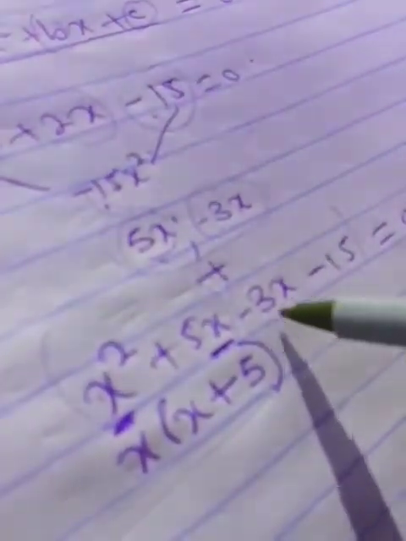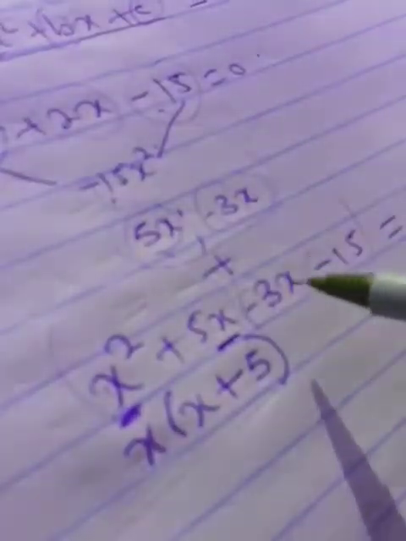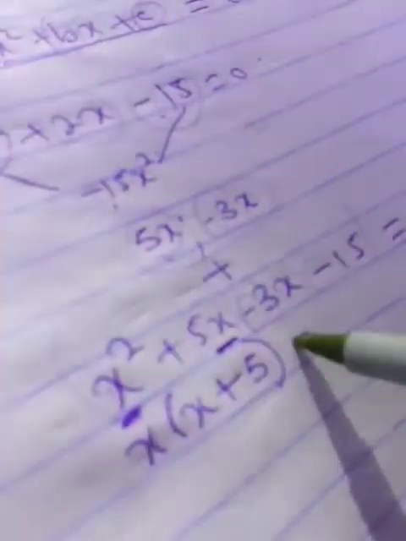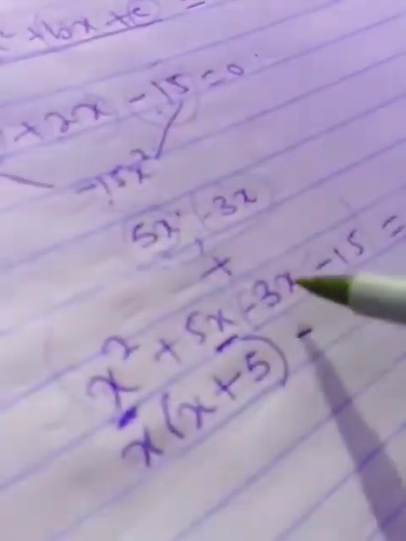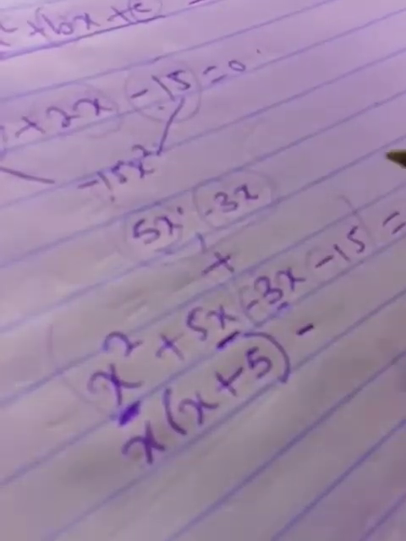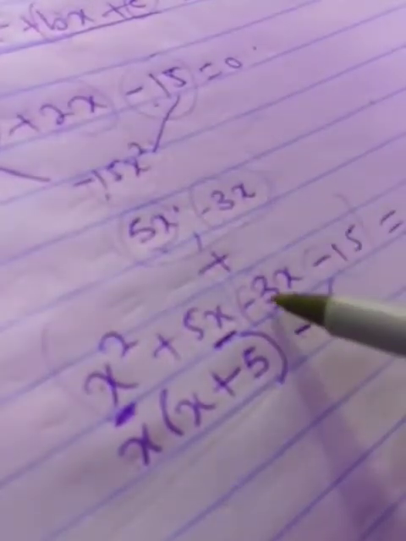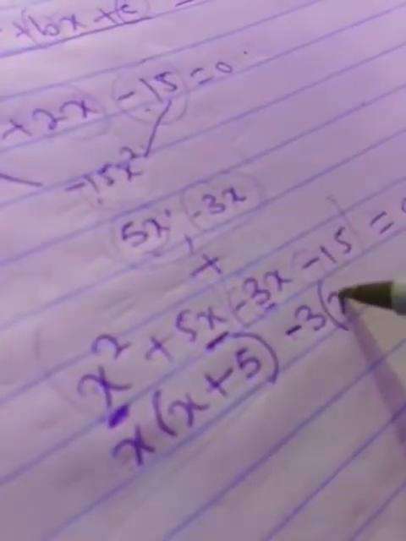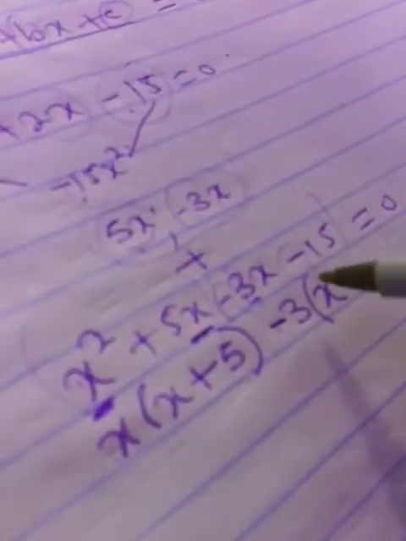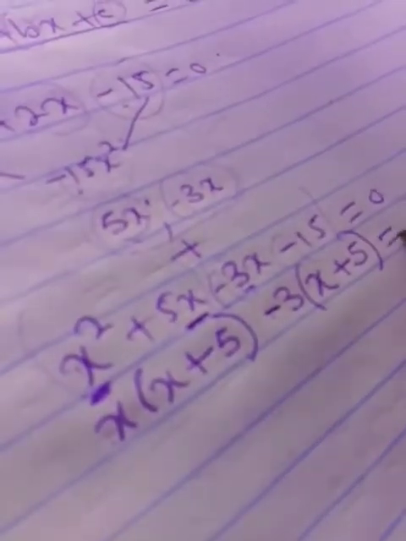Here I'm going to factor what is common. We have a negative, so I'm going to factor out first a negative. Here we have a 3, we have 15. Already 3 is a factor of 15. So I'm going to factor out negative 3. Negative 3 into negative 3x, we're left with x, since a negative into a negative becomes a positive. 3 into 15, the answer is 5, is equal to 0.